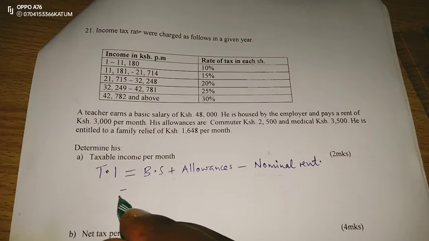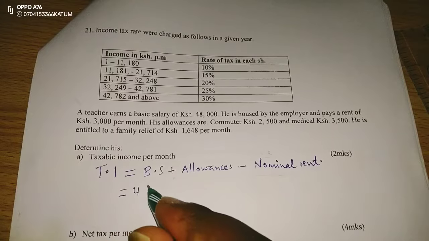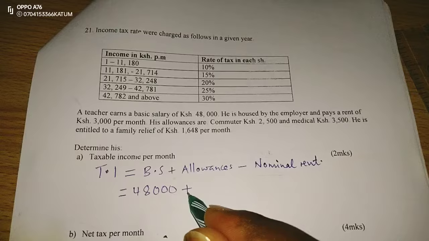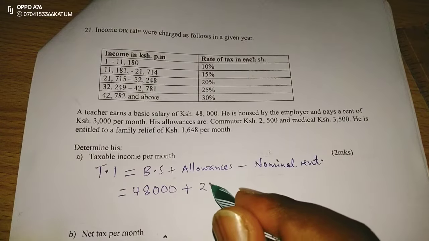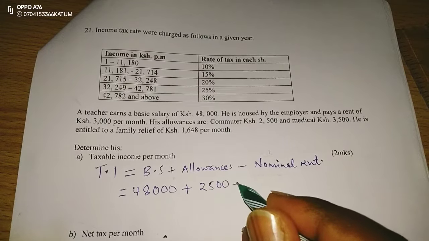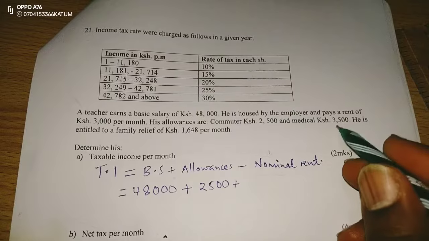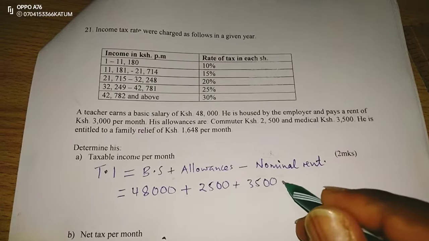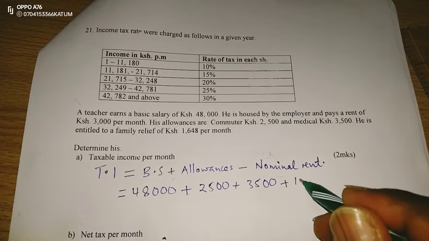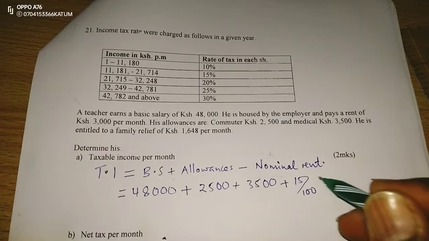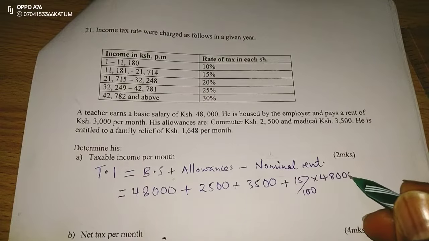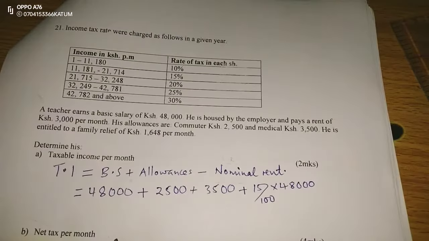Therefore, the basic salary is 48,000 plus allowances, commuter allowance 2,500 plus a medical allowance 3,500 plus again 15% of the basic salary which is given to this employee as house allowance.